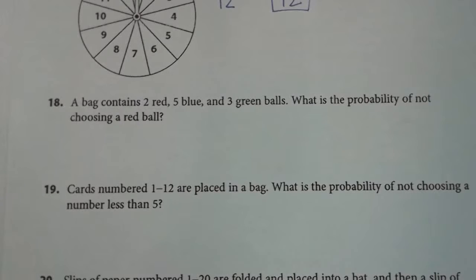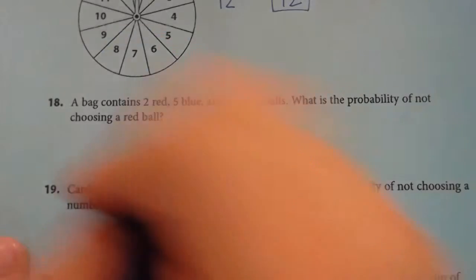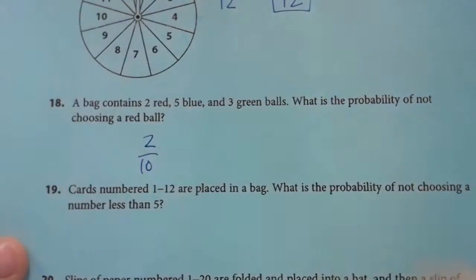Bag contains 2 red, 5 blue, 3 green. What's the probability of not choosing a red? Well, the probability of choosing a red is 2 out of 10. So not a red would be 8 out of 10.